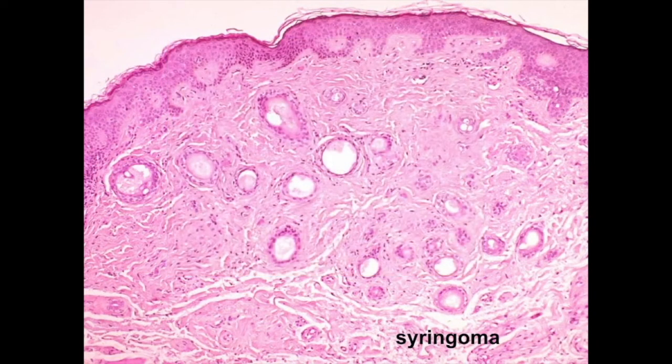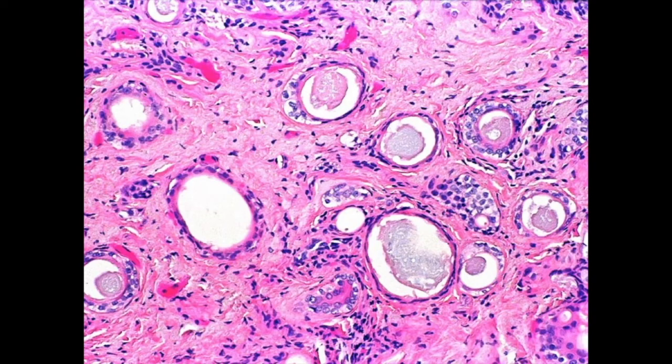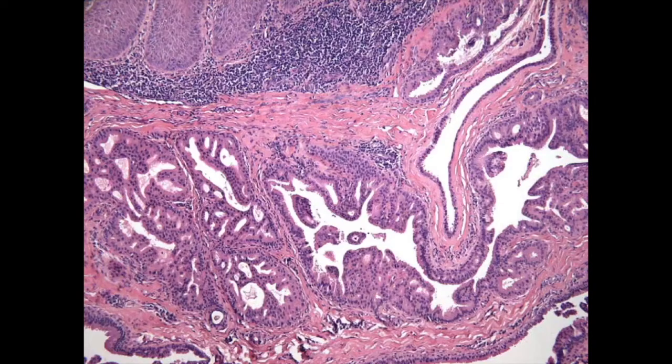Histopathologically, we see these round or comma-shaped formations composed of benign eccrine sweat ductal cells. Here's another example of a syringoma. Another rare sweat gland tumor is the syringocystadenoma papilliferum. This has a squamous component on the surface, and then the cystadenoma component deeper that typically has lots of plasma cells invading this stroma.